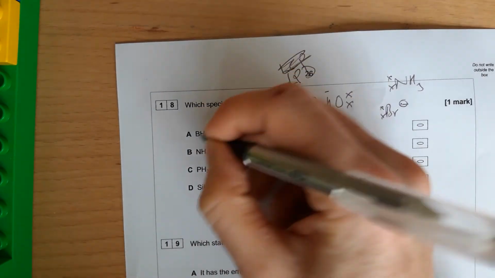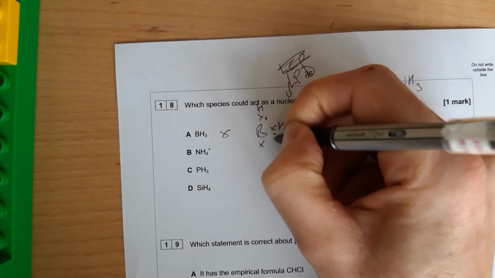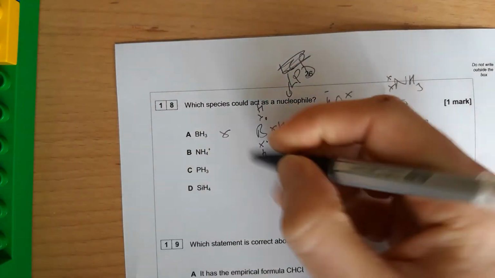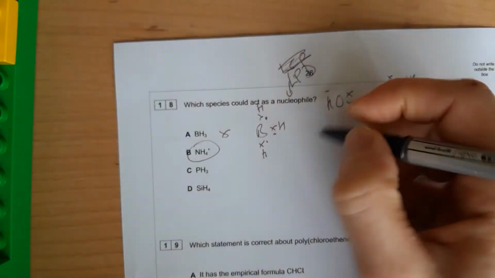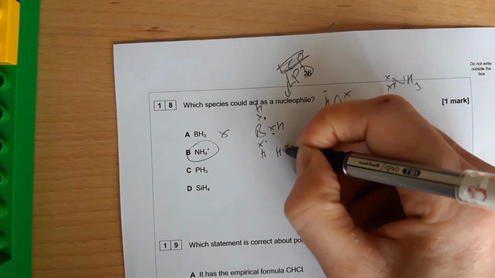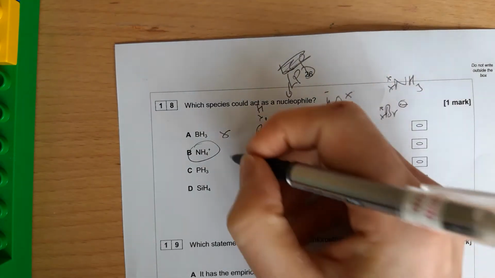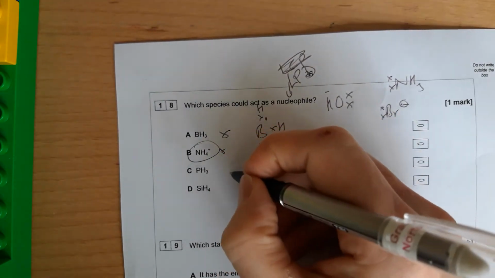Right, not you. Boron is in group 3. It's got 3 outer shell electrons and then it's got 3 hydrogens on. It ain't got any lone pairs. NH4 plus is not going to be a nucleophile. NH3 looks like this. NH4 plus has got the lone pair being used for a coordinate bond, so it's not you. PH3, it's that one.